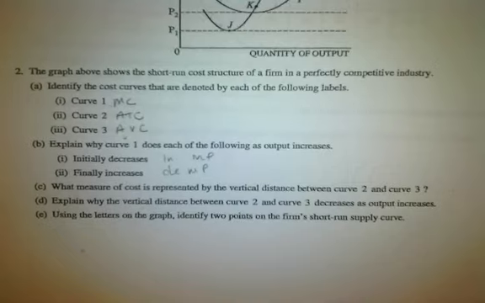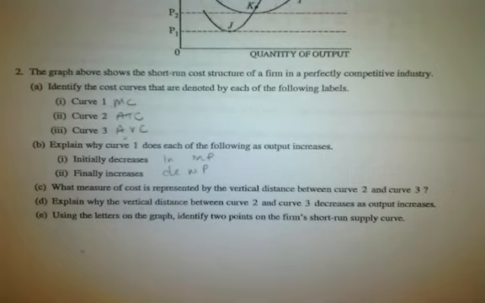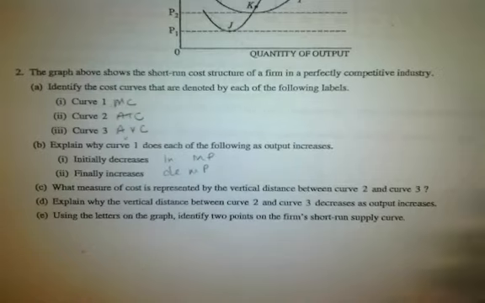D, explain why the vertical distance between 2 and 3 decreases as output increases. And I just said that because of your average fixed cost. If you need to go back and re-listen to that, go ahead. And then using the letters on the graph, identify 2 points on the firm's short-run supply curve. And we're going to do this in the next chapter. We haven't done that.